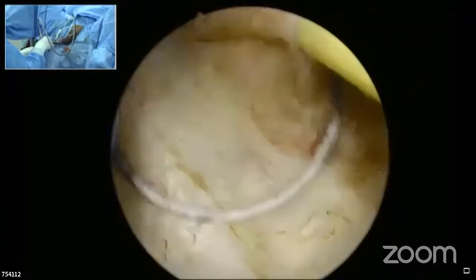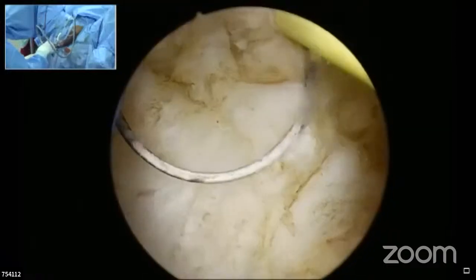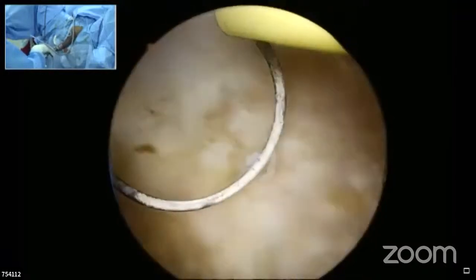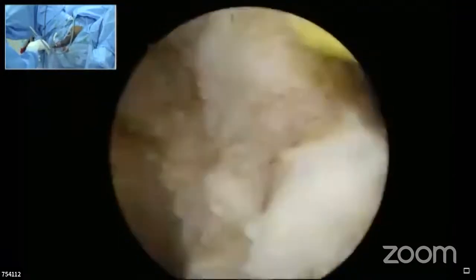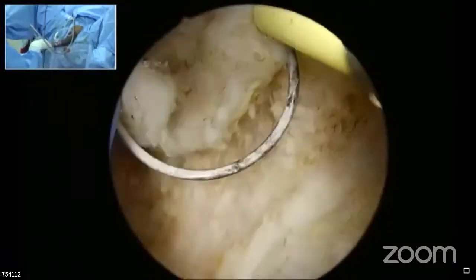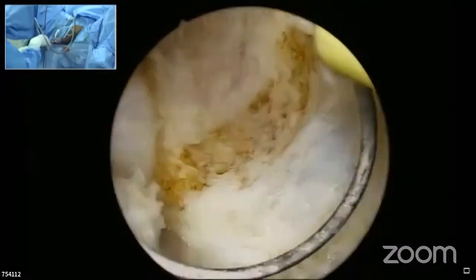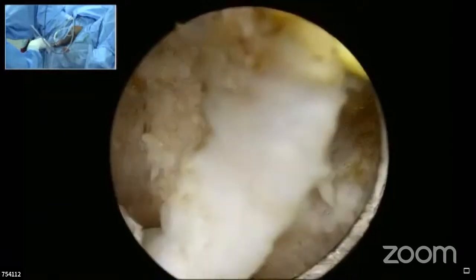There's one more question in the chat box. How to assess the verumontanum repeatedly without coming out of the scope? If you want to see the patient's verumontanum, you have to come out. It can't come in front, right?